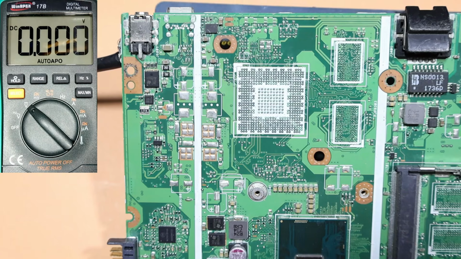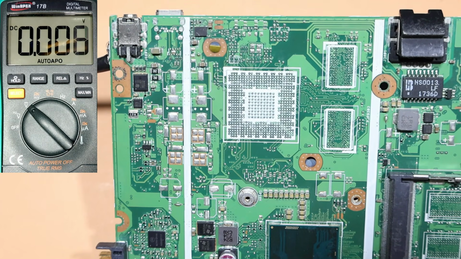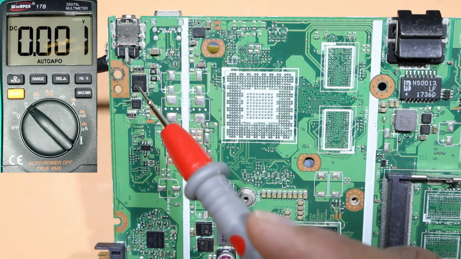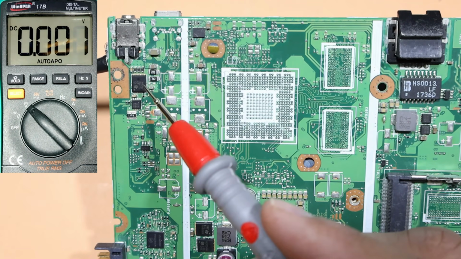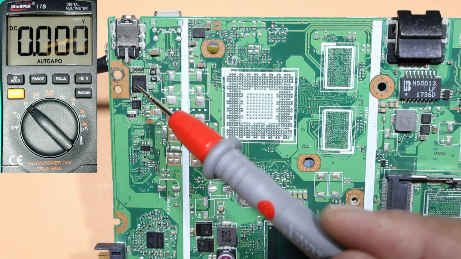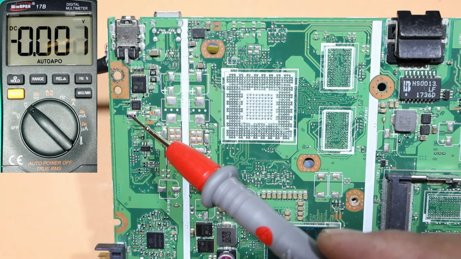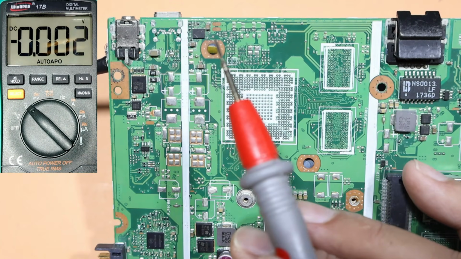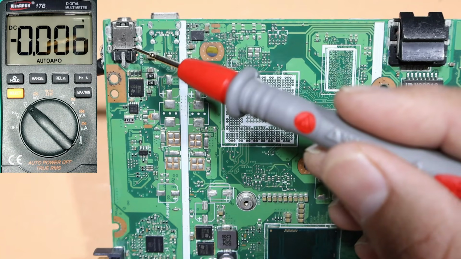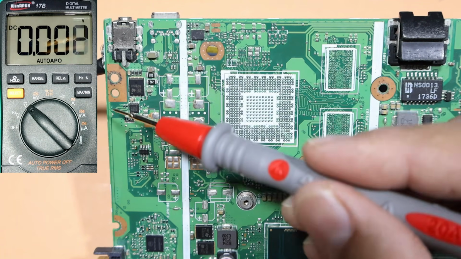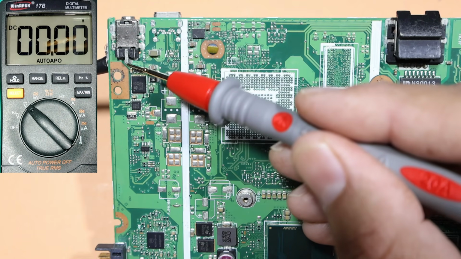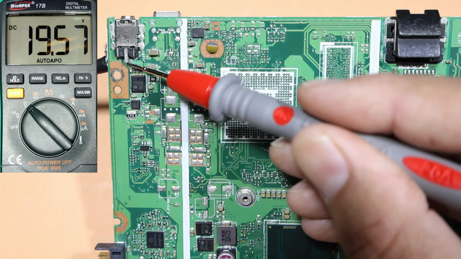So basically, the first step when you get a failed motherboard and you want to diagnose it, the best way to diagnose a motherboard is to check the voltages in the circuit. Check the main voltage, check the two switches, the current sense resistor, the 3 volt, 5 volts, always, etc. But the first step is, of course, to check the main voltage at the input. Here we have the power connector. As you can see, we have the main voltage, 19 volts.